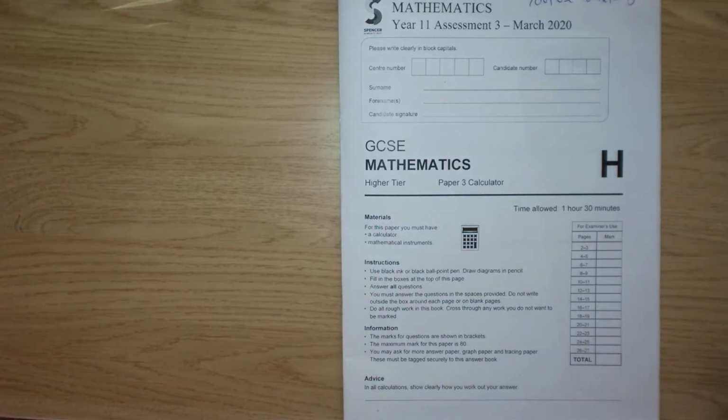Today we're going to do a walkthrough of higher tier paper 3 from the most recent year 11 March mocks.